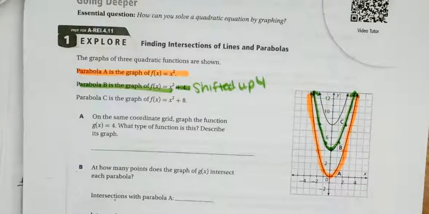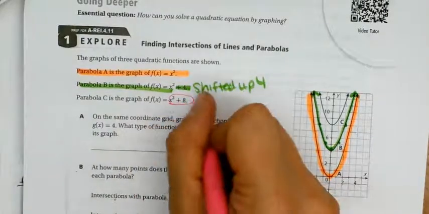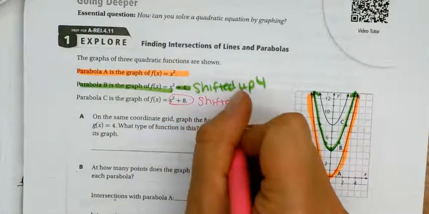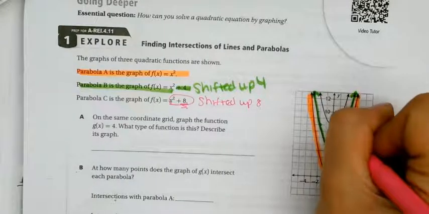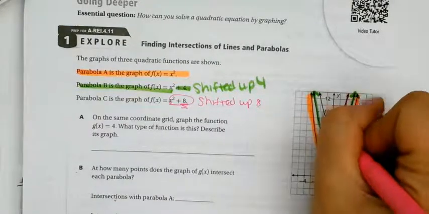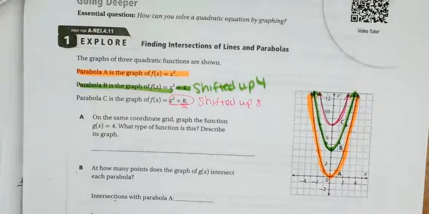And then our final graph, this one is shifted what? Up. What does this plus 8 do? Up 8. Compared to our parent function, right? You guys remember? If the plus or minus is on the outside, it's up or down. If it's inside the parentheses, it's left or right, opposite of what you think.